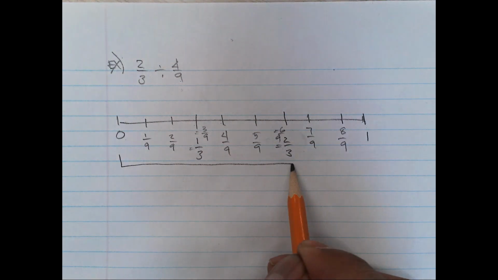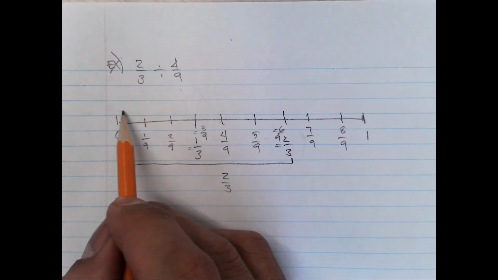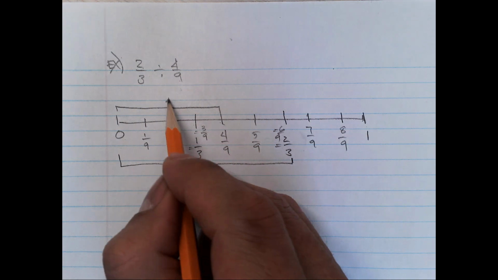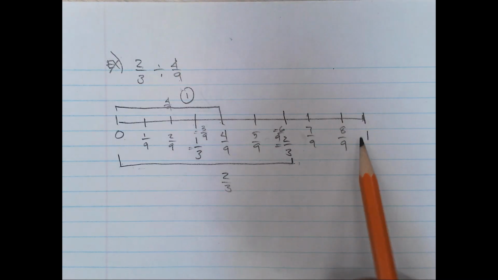So now, my question is, how many 4/9 are there in 2/3? Well, the first thing I've got to do is find out where my 2/3 is. And it's from here to here. From here to here, this is my 2/3. Okay? And where's my 4/9? Well, it's right here. There's my 4/9. So the question is, how many of this 4/9 are in 2/3? How much of this is in here? This 2/3. Well, I've already counted one. There's one. How many more do we have left?